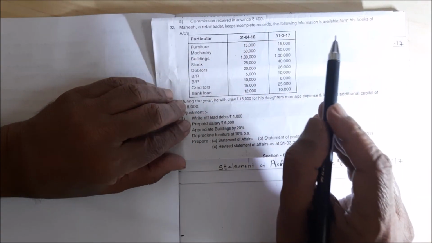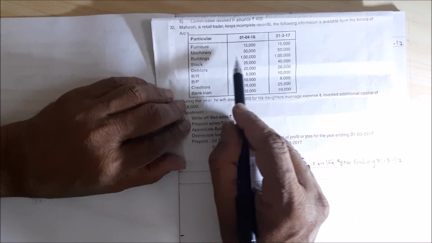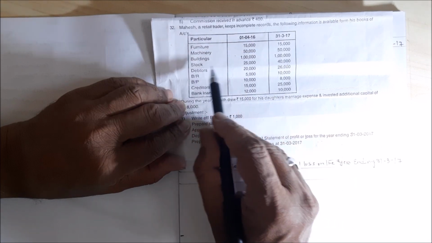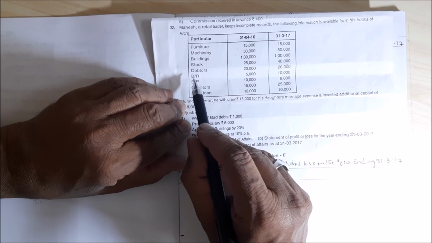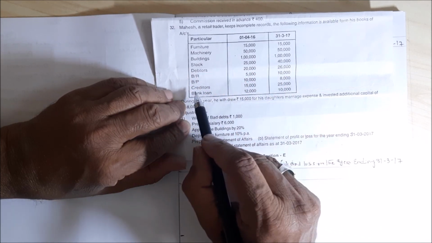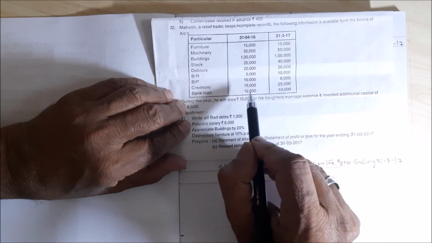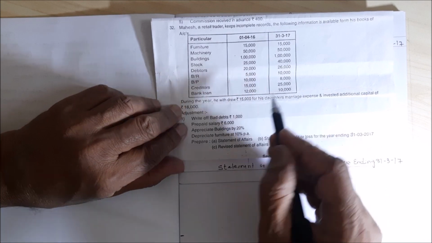1/4/2016, 31/3/2016. Furniture 15,000, 15,000; machinery 50,000, 50,000; buildings 1 lakh, 1 lakh; stock 25,000, 40,000; debtors 20,000, 26,000; BR 5,000, 10,000; bills payable 10,000, 8,000; creditors 15,000, 25,000; bank loan 12,000, 10,000.